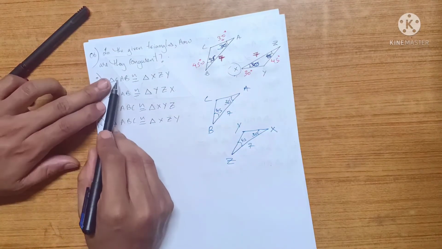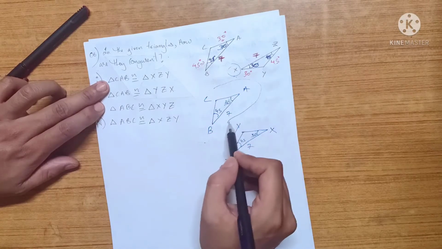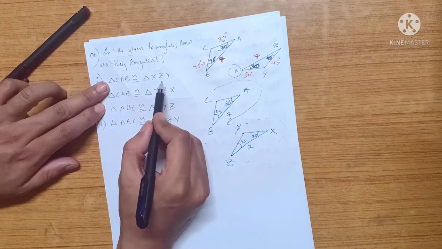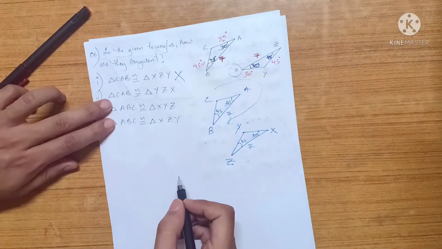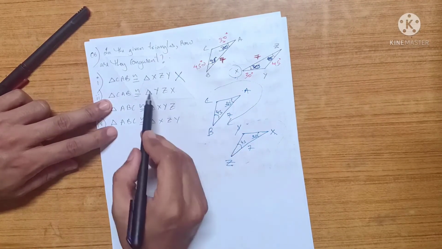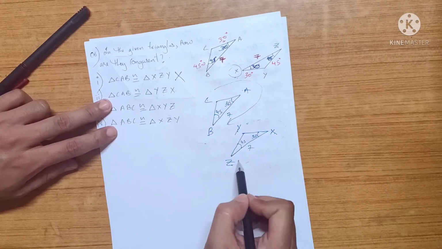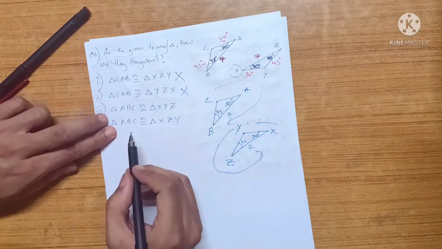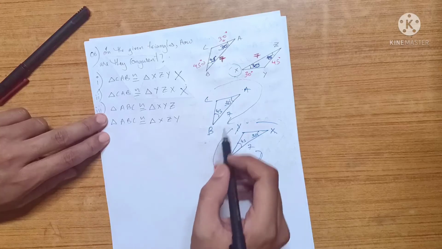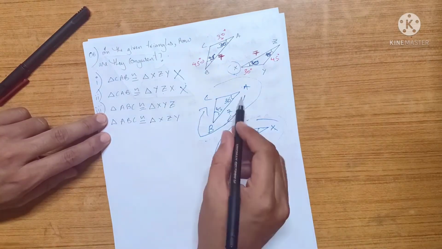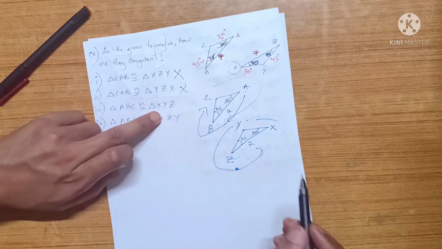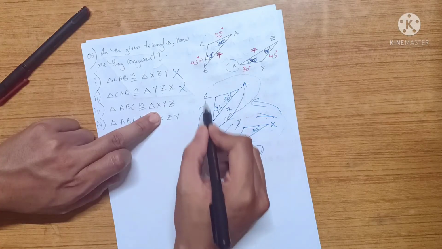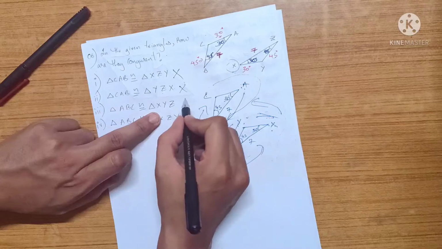So let's see CAB. We're going like this, so this should also go like this. YZX it should be, but it's not YZX, it's XZY. So this is not the one. CAB is still this, and then YZX is going like this. So this is not the one. ABC is going like this, starting from here. XYZ is going the opposite way. See, ABC is going this way, but XYZ is going the other way. So this is not it.